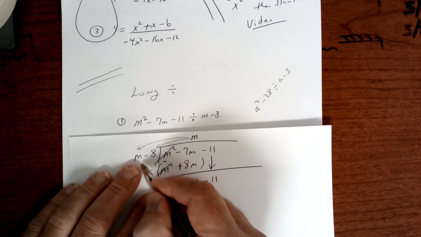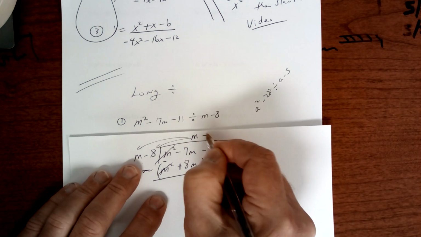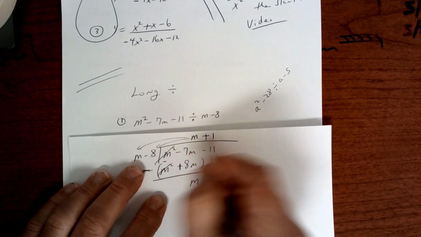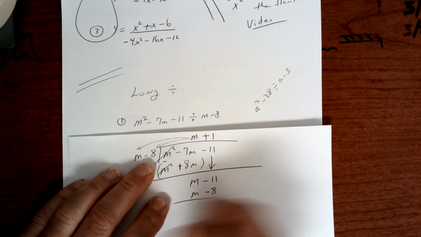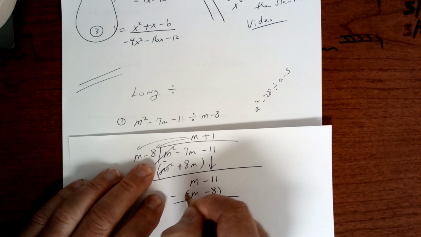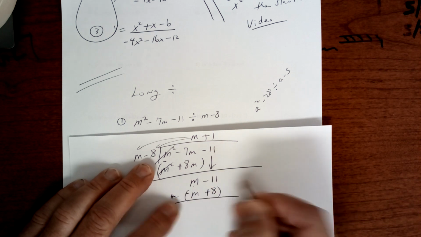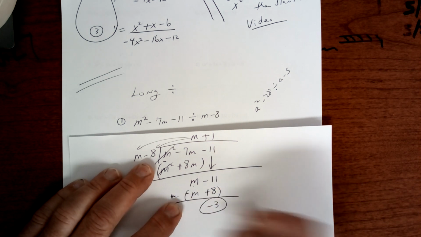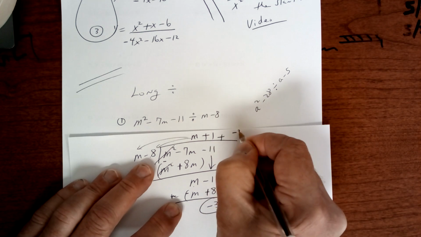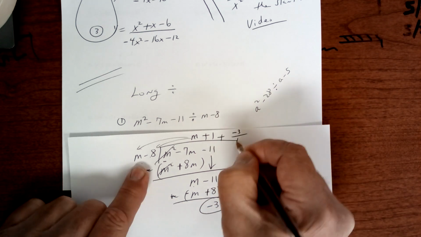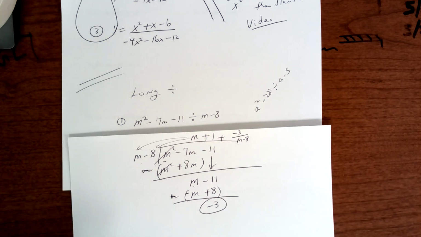M goes into m one time, so put plus 1, and then multiply. 1 times m is m, 1 times negative 8 is negative 8. Now subtract. When you subtract, this becomes a plus, and you end up with a negative 3. This is your remainder. So you say plus your remainder over your divisor, which is m minus 8. And that's how you do long division.